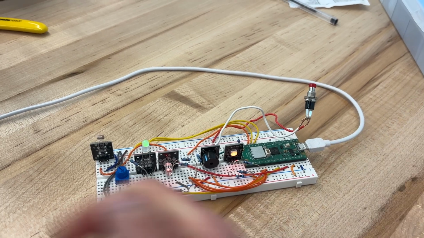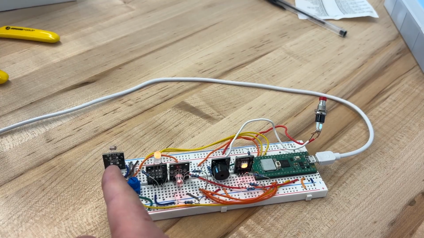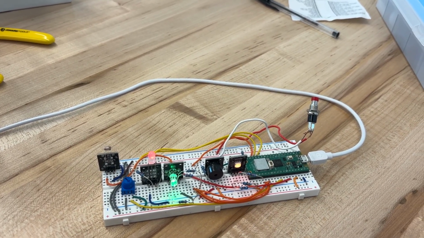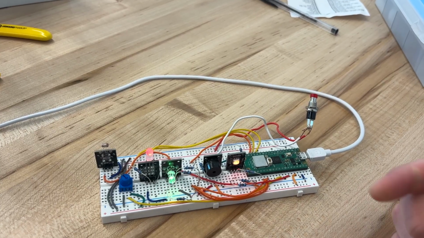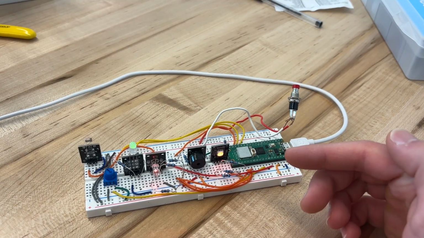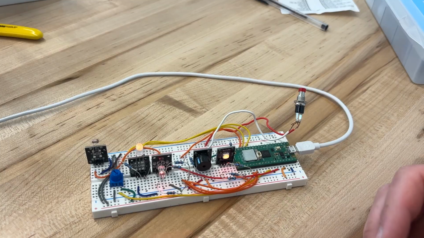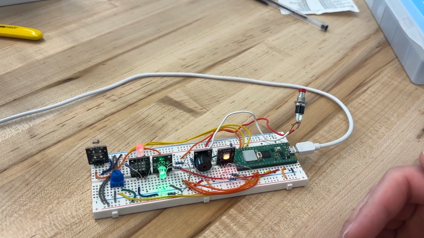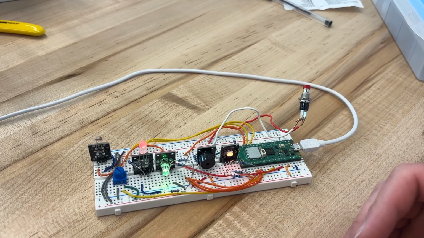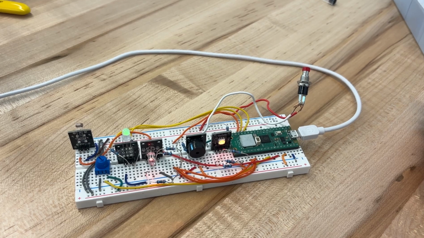Here is a photoresistor that senses the brightness of the environment and adjusts the brightness of the lights accordingly. So if the room or the environment is very bright, the LEDs will all shine to their brightest, so they're the most visible. If the room is dark, they will lower the brightness a bit to save energy because you don't need as much brightness to be visible in a dark environment.